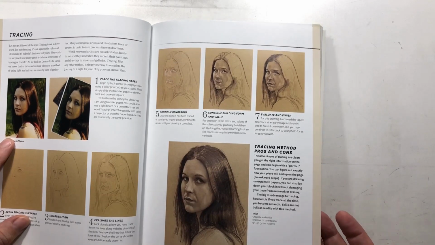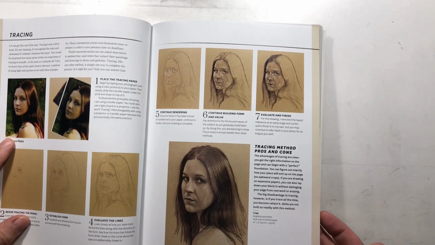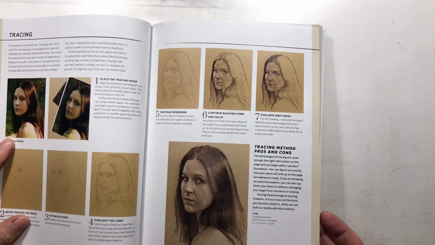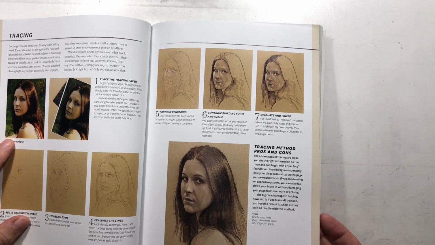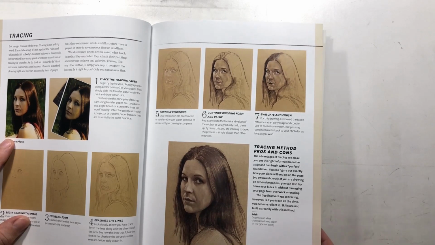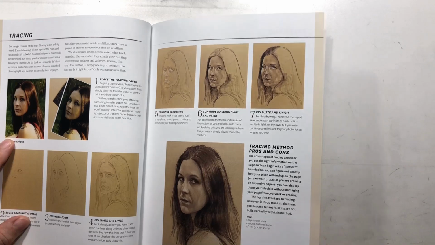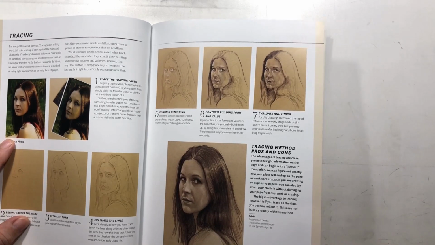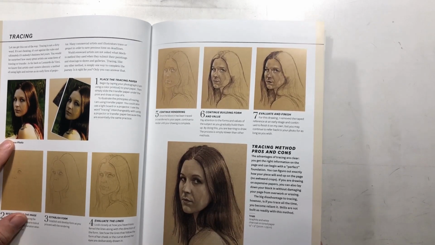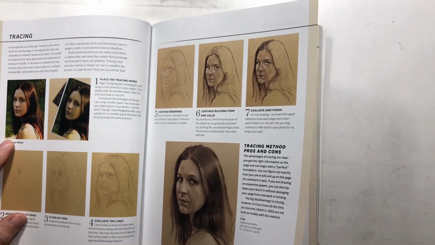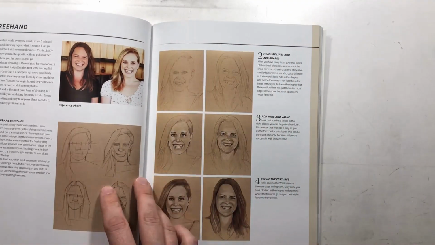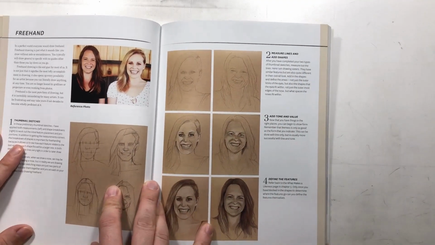The problem with tracing is that you end up becoming really beholden to it, right? If all you ever do is trace, it's difficult to build skills. Okay, so I'm not judging anyone. If you want to trace, that's up to you. But I hope that you at least try to work from life and try to work freehand, etc.